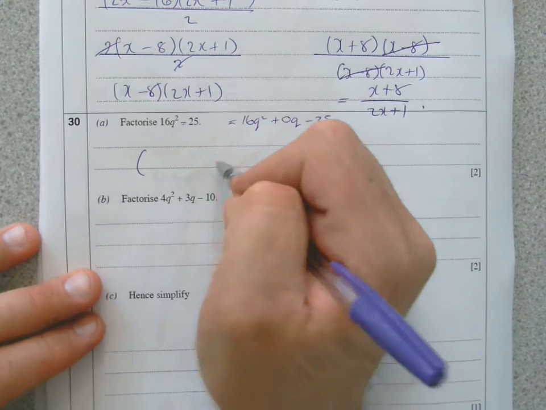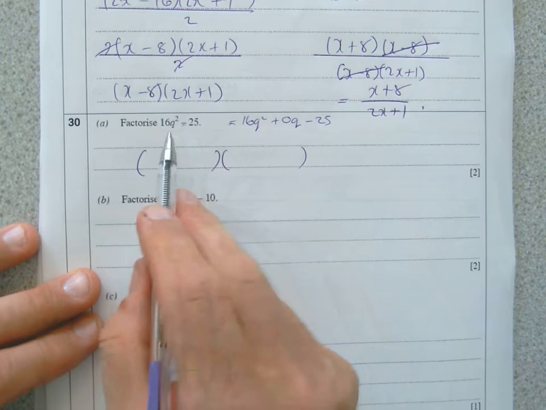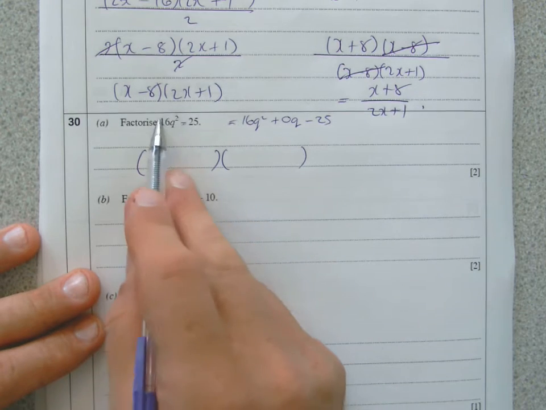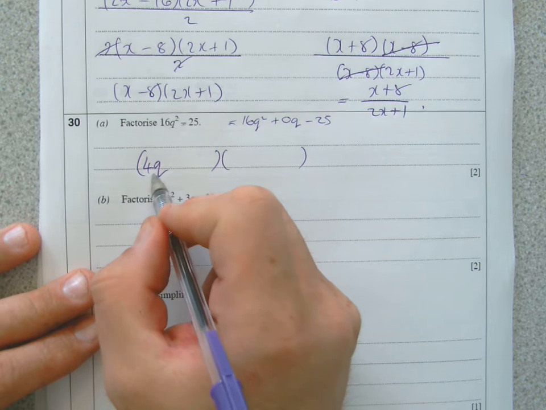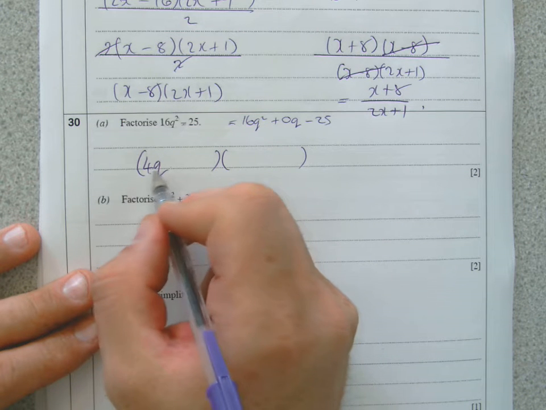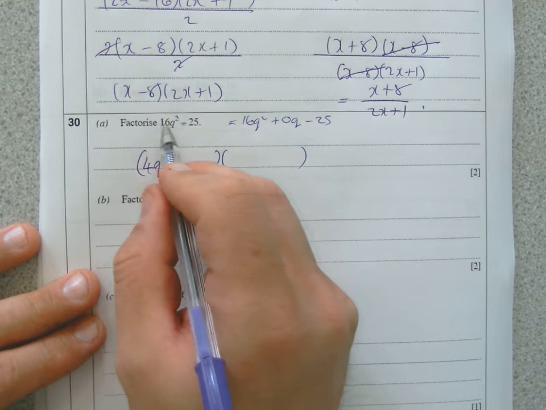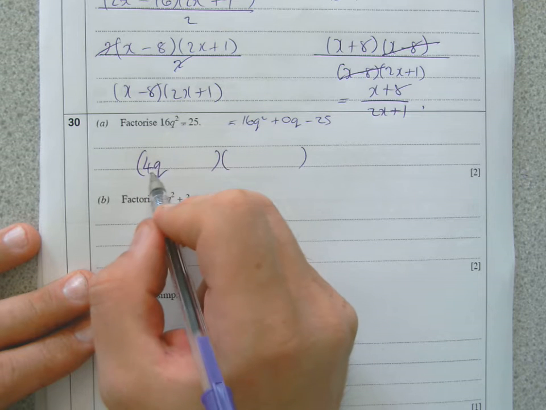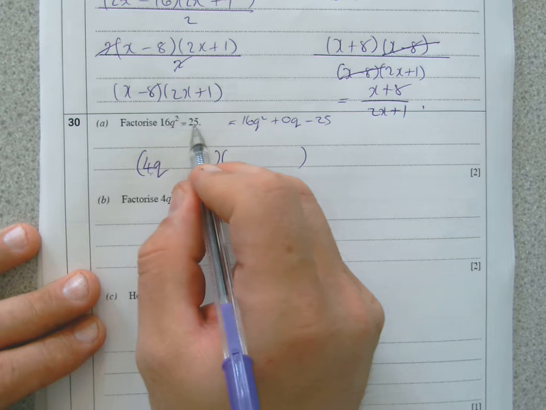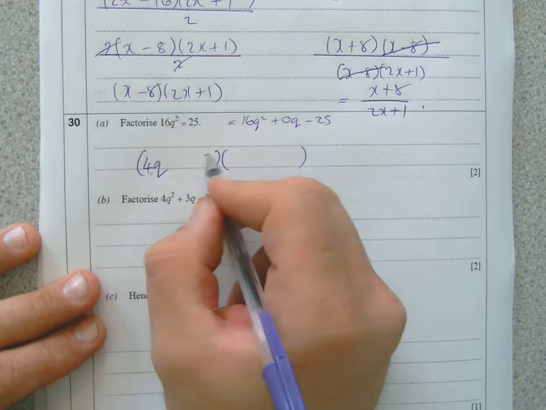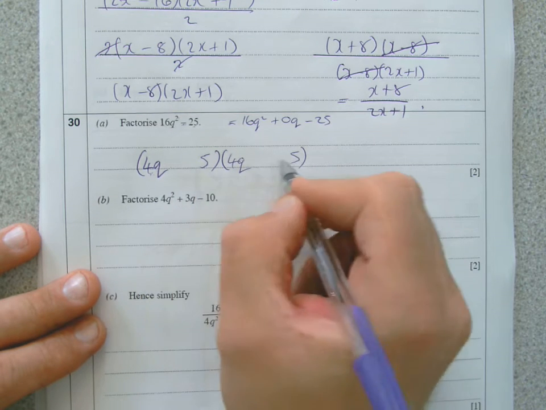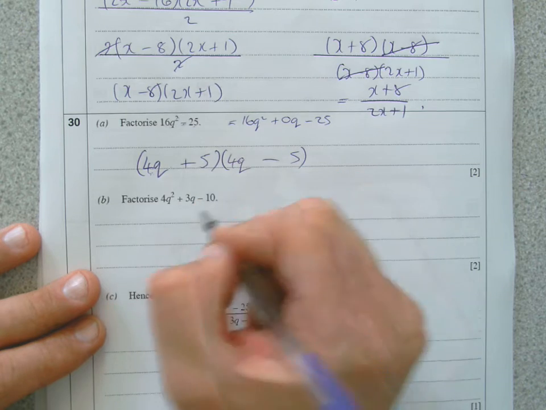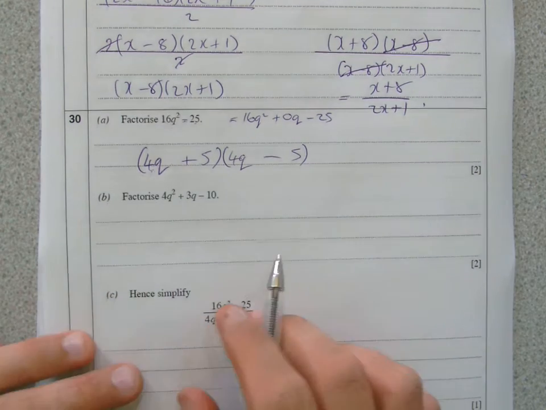What you do then is you get two brackets. And then it said, what are we squaring to get this? Well, we're actually squaring 4Q, aren't we? So when you square this, you get 16Q squared. So that's what we're squaring. So square root this basically to work out what this is going to be. What are we squaring to get this? Well, square root this, you get 5, won't you? So you basically repeat the bracket, 4Q plus 5 and 4Q minus 5, and then you put a plus in one and a minus in the other, and it's done.